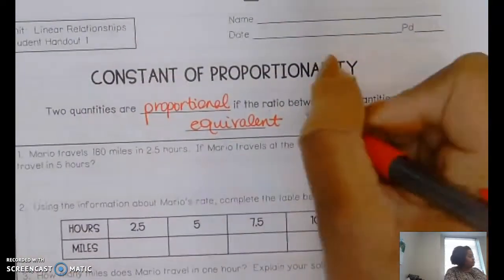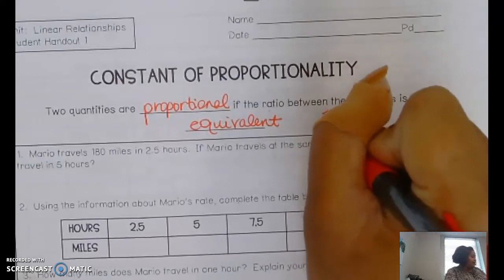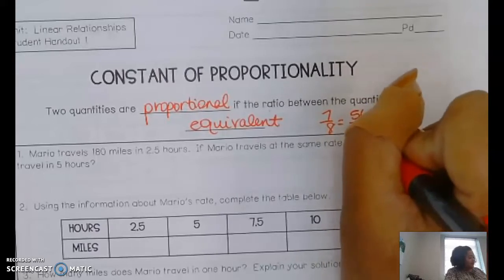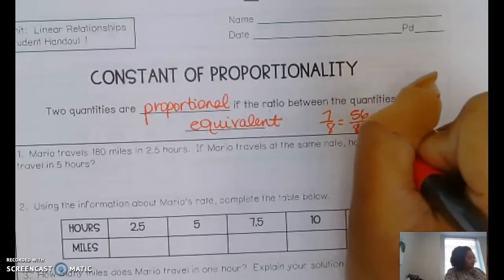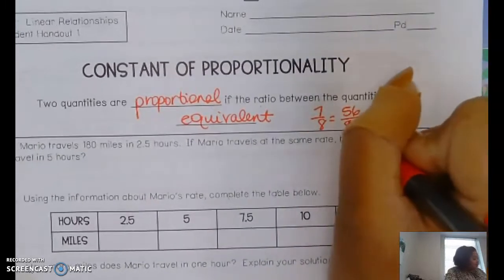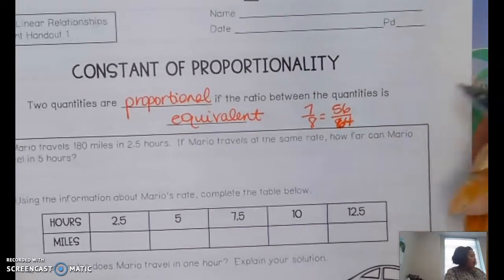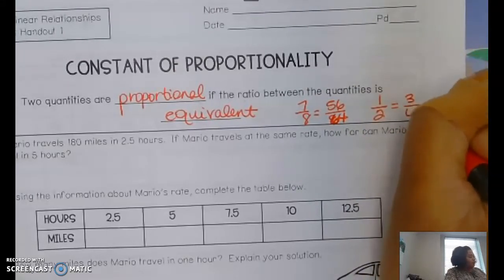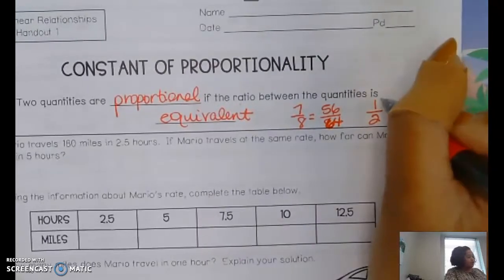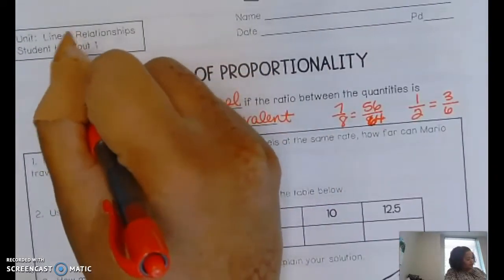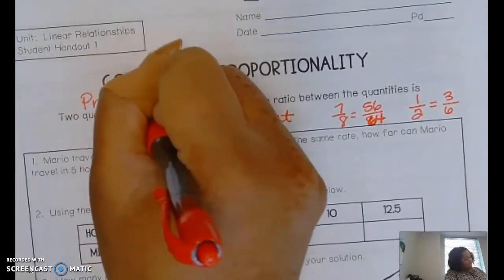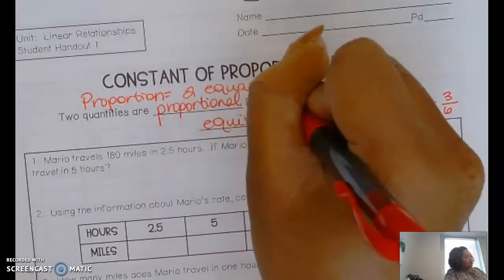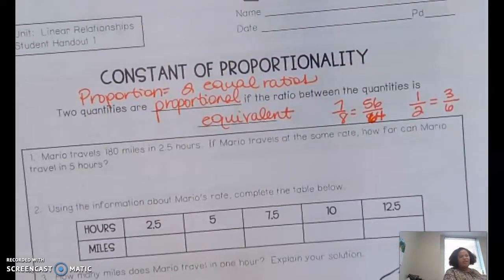For example, 7/8 is the same as 56/64. Not 80, nothing. 64ths. Okay, it should be a 6 and a 4. It's also saying that 1/2 is proportional to 3/6. Okay, these are two equivalent ratios. A proportion is two equal ratios, and we commonly write them as fractions.